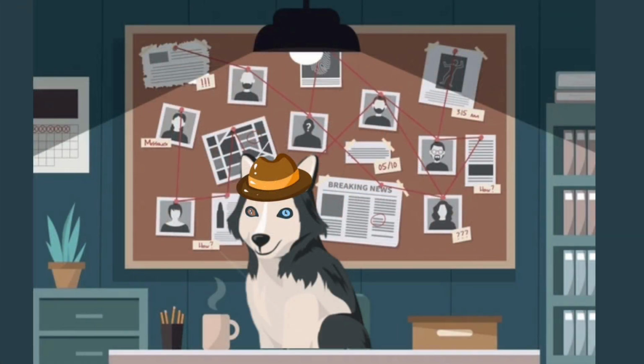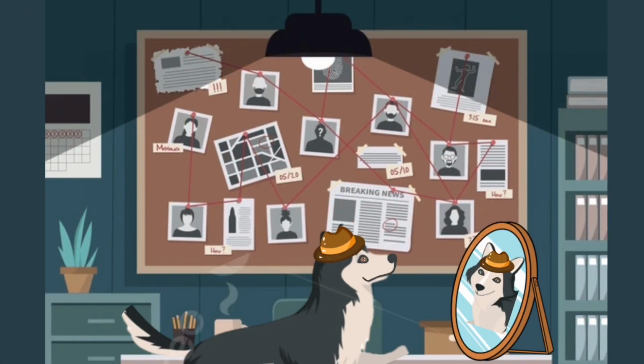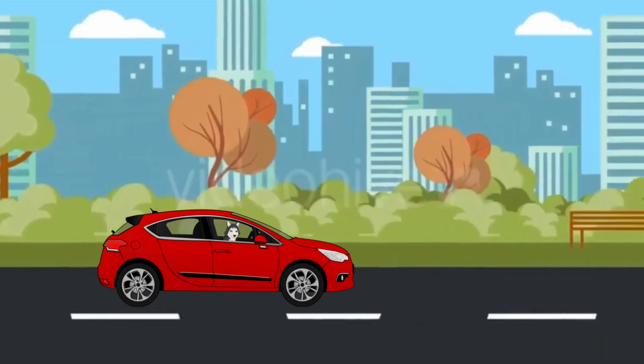Every case starts with a mystery. This one, my own eyes. One brown, one blue, but why? What's the cause? What's the culprit? Tonight, I will crack the case.